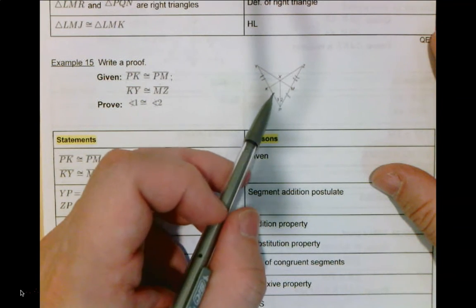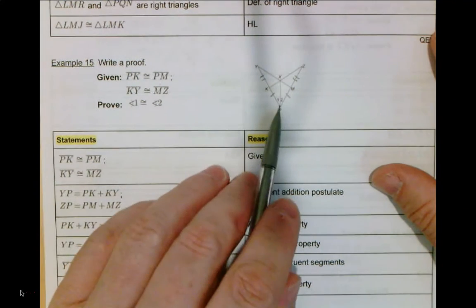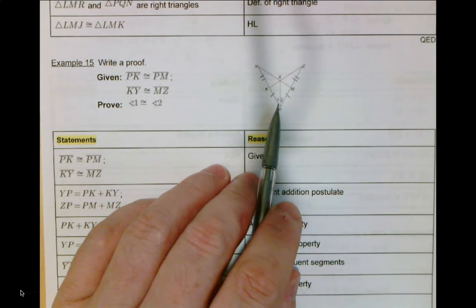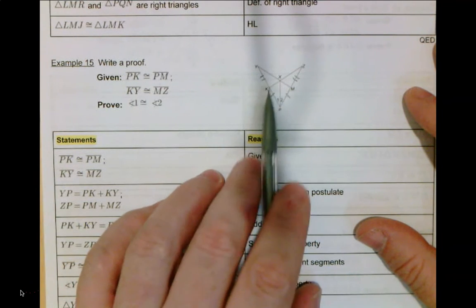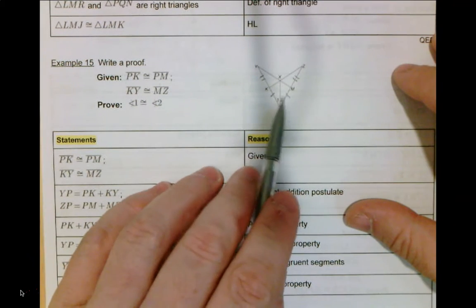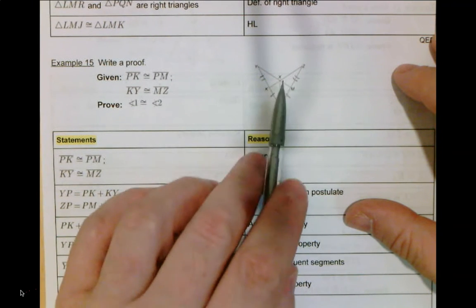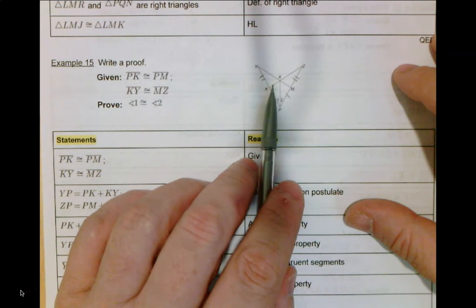So I could go after side angle side, or side side side. If I go after side angle side, I would have to have proven that angle 1 is congruent to angle 2. Well, that's what I'm trying to get in the end, so I'm not going to be using side angle side to prove these two triangles congruent. Maybe I can prove those two triangles congruent by side, side, side. Because I have PM congruent to PK and XP congruent to itself, maybe I can get XM congruent to XK.